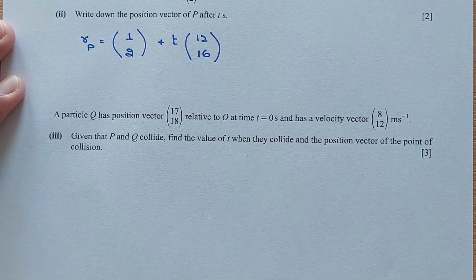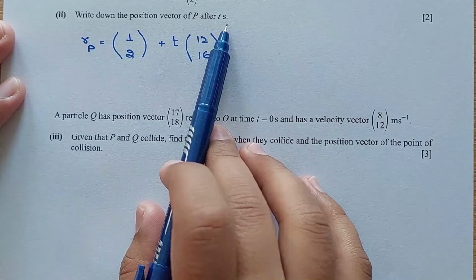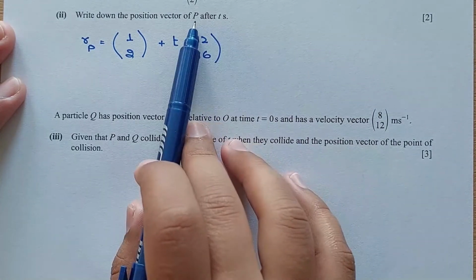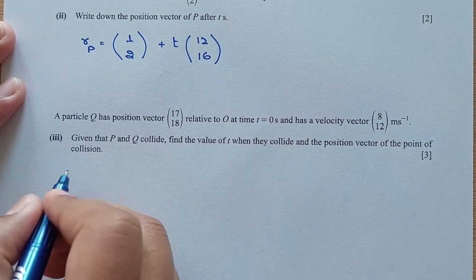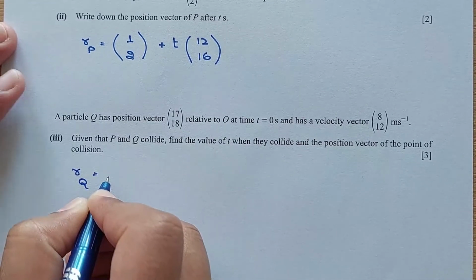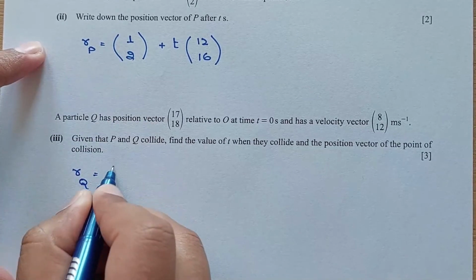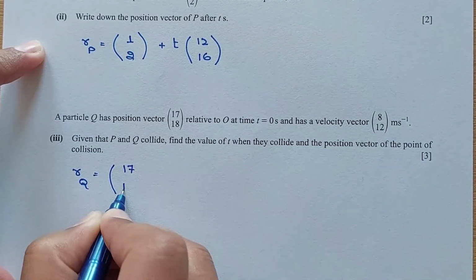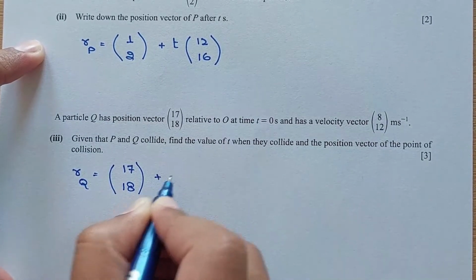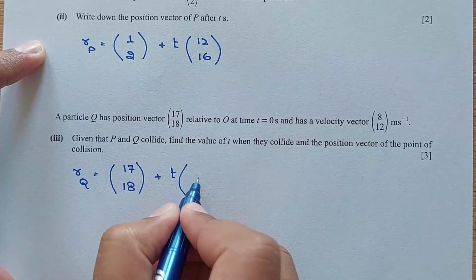Okay. So in this part, first we need to find the position vector of Q after t seconds, like we did in the second part. So this is a position vector of P, right? Now the position vector of Q is RQ, we can say is the, like we did OP, now we have OQ relative to the origin, that is 17, 18, plus the parameter T times the velocity vector of Q, that is 8, 12.